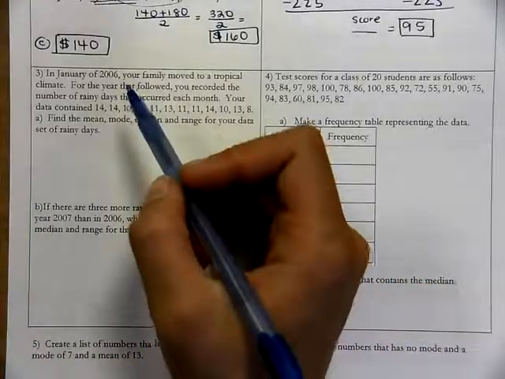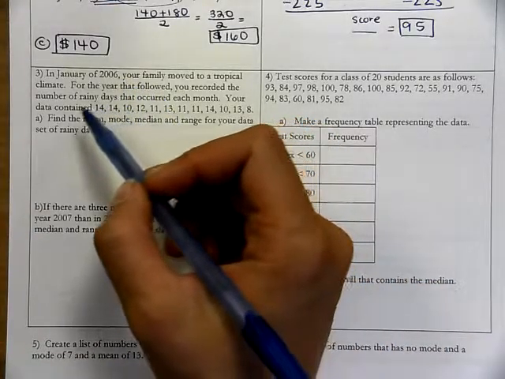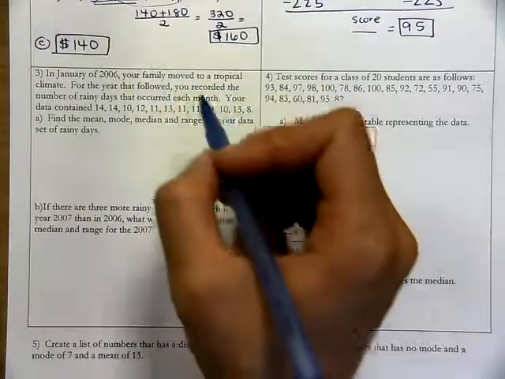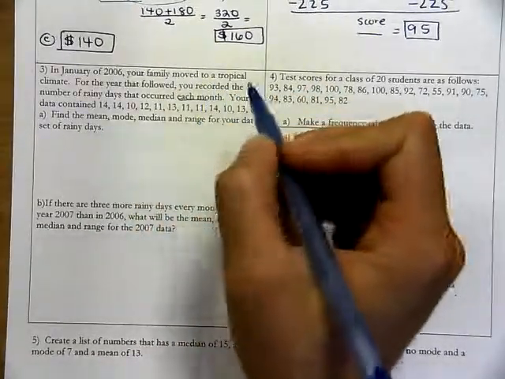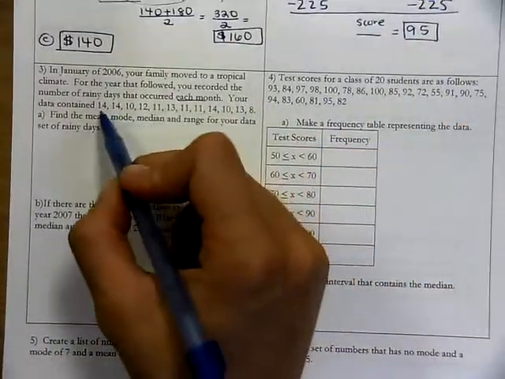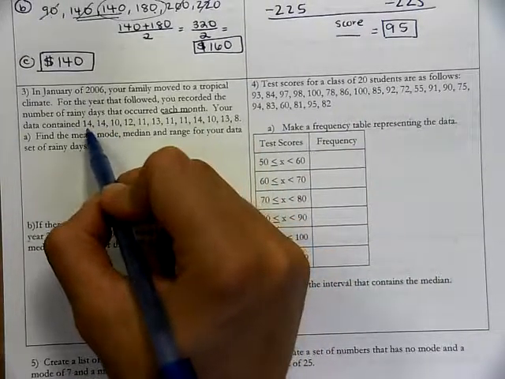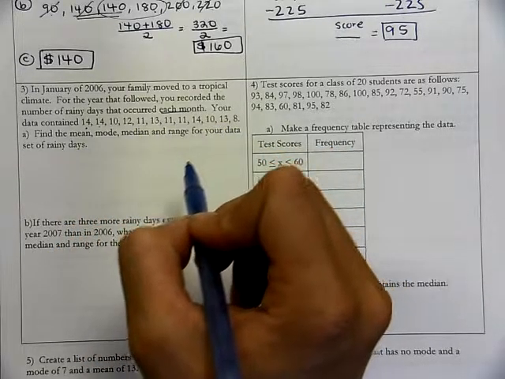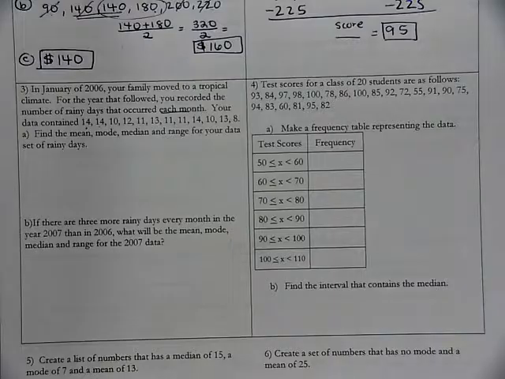Moving on to number 3. In January of 2006, your family moved to a tropical climate. For the year that followed, you recorded the number of rainy days that occurred each month. So every month, and there's 12 months, we record how many days it was rainy. It looks like in January it was 14, and so on. So let's find the mean, mode, median, and range for your data of the rainy days.